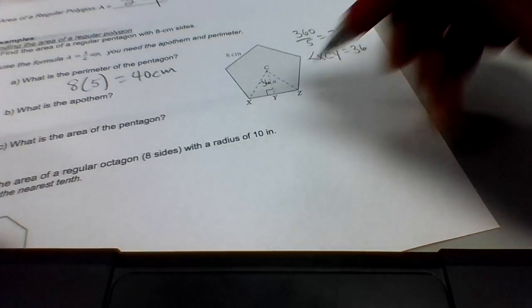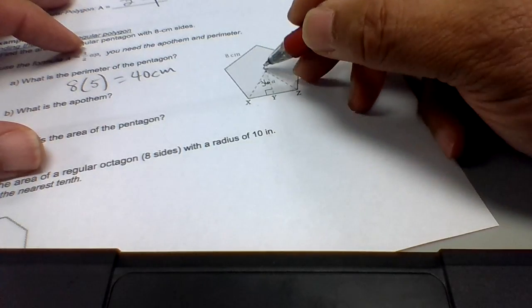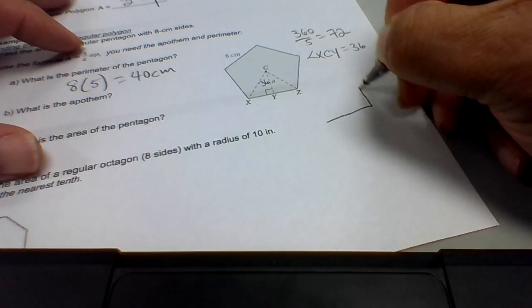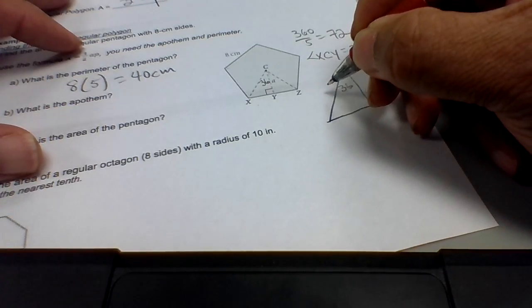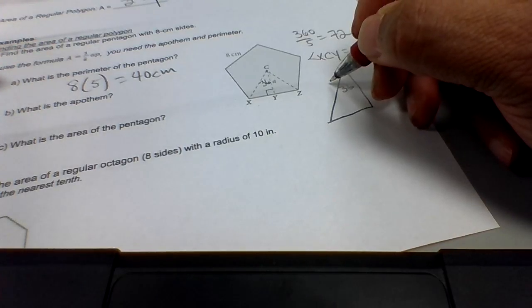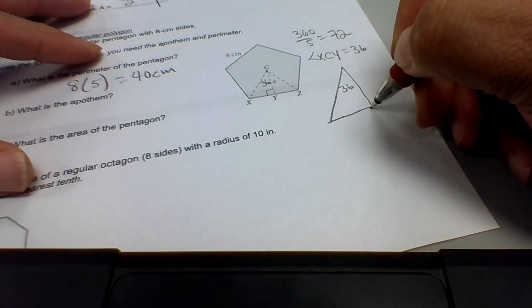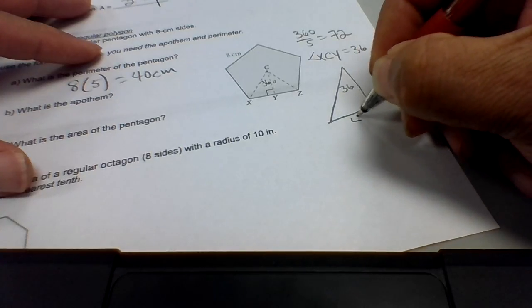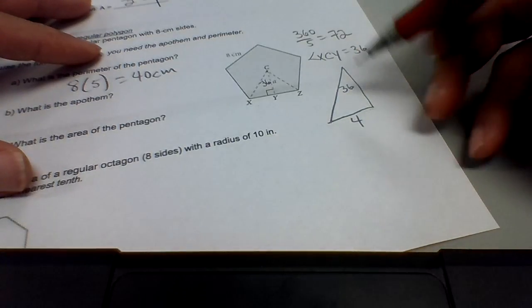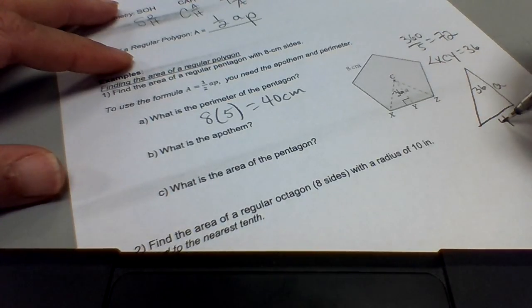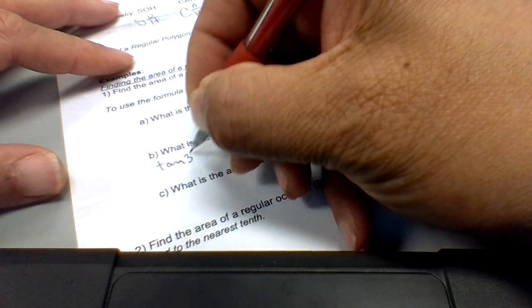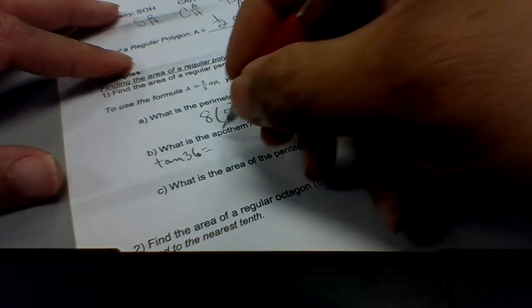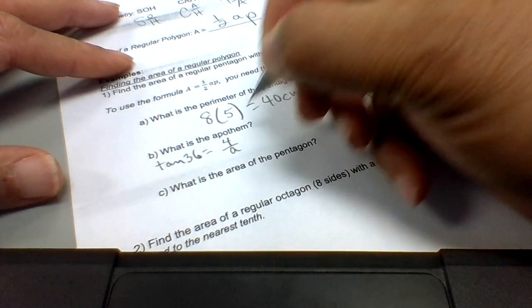let's blow this part up right here, this XCY. So blowing that up, this is 36 in here. We know that going all the way across here is 8, but we only went halfway, so that's 4. And I'm looking for what the apothem is. So this is going to be opposite over the adjacent, so the tangent. So the tangent of 36 is equal to opposite, which is 4 over A.